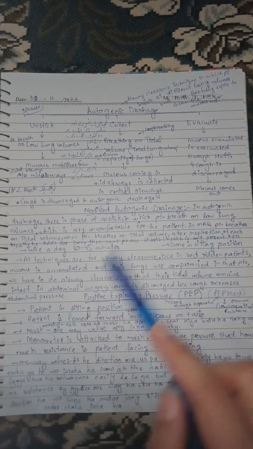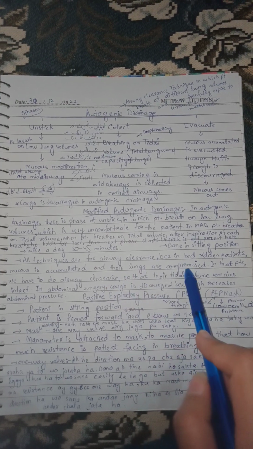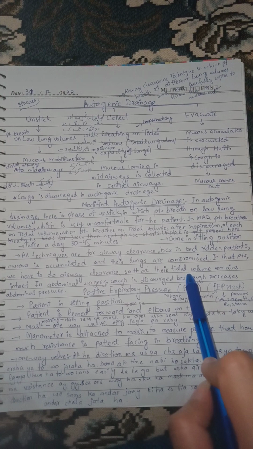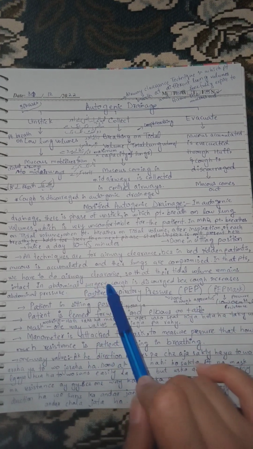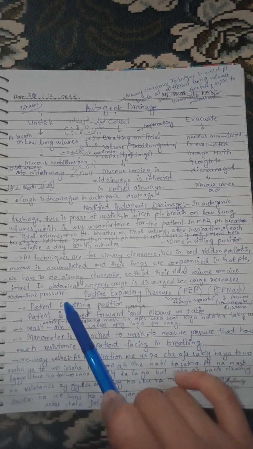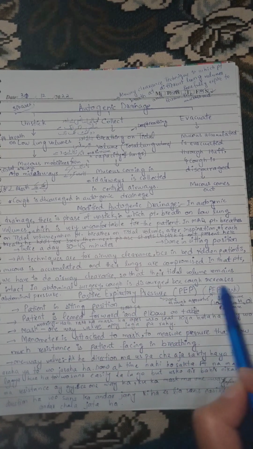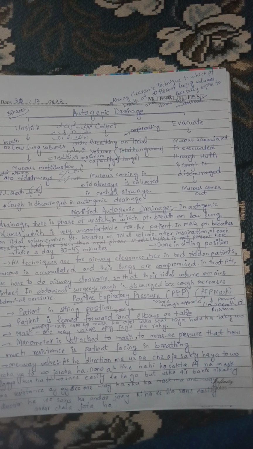These techniques are all for airway clearance because in bedridden patients mucus is accumulated and their lungs are compromised. In these patients we have to do airway clearance so that their tidal volume remains intact. In abdominal surgery, cough is discouraged because cough increases the abdominal pressure.